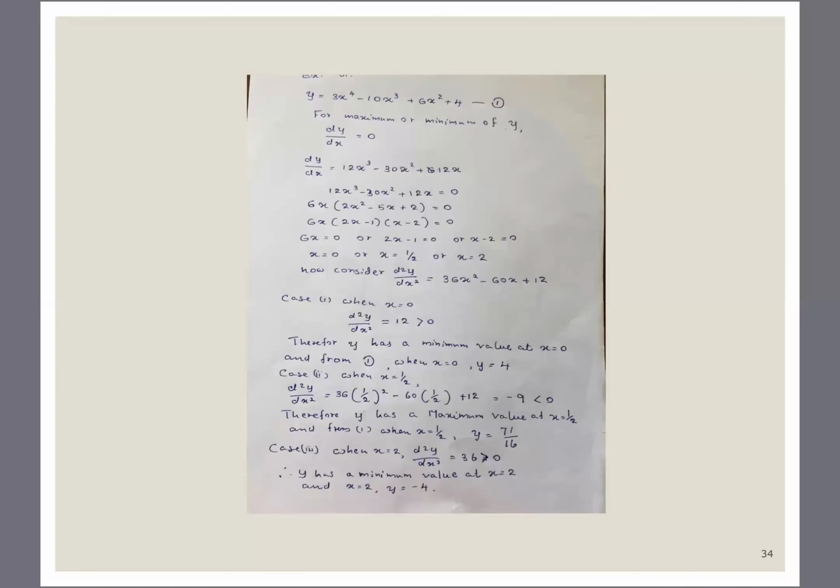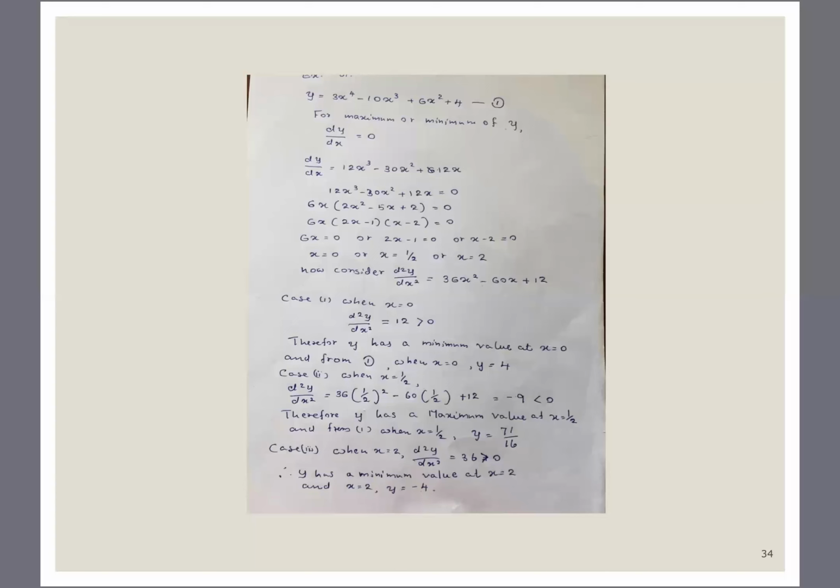Okay. So in the first line, you can see I have given the function. The function is 3x to the power 4 minus 10x cubed plus 6x squared plus 4, right?